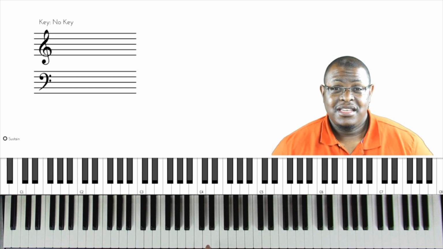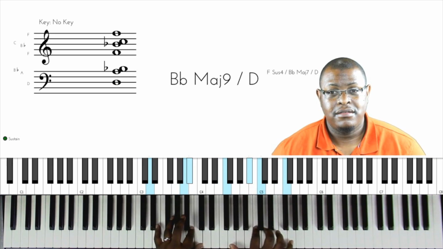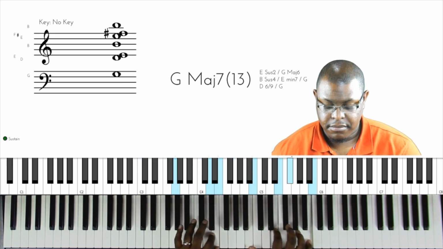Now, how do you practice these? So my first suggestion is just get in the habit of going up the scale, right?